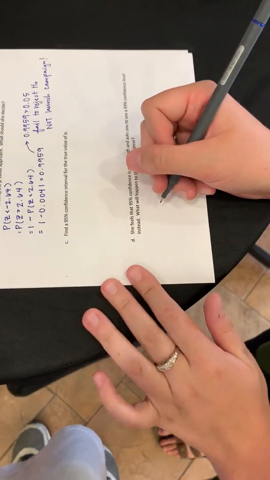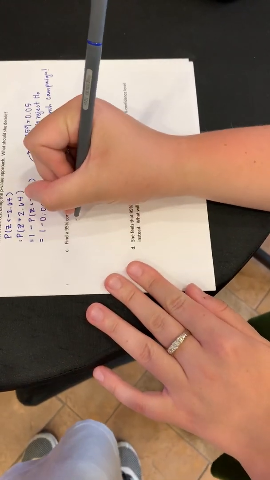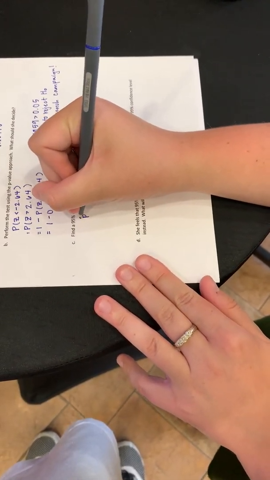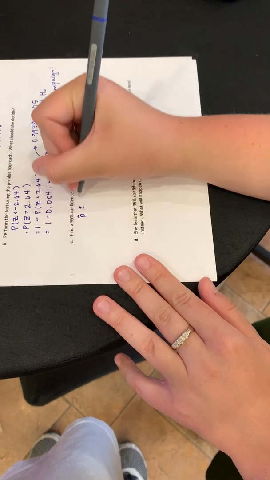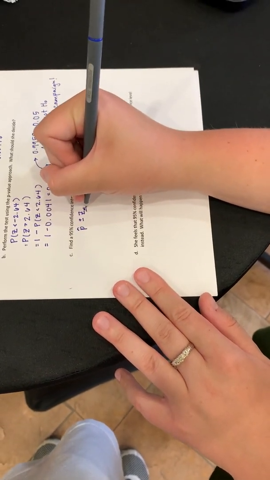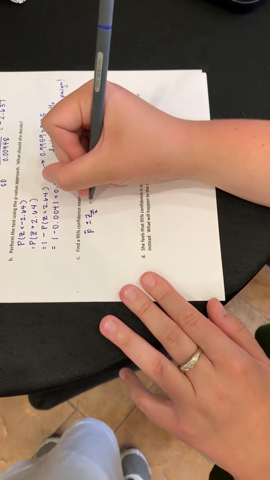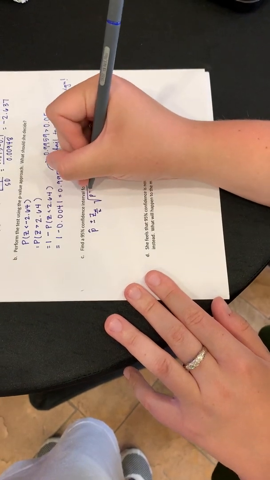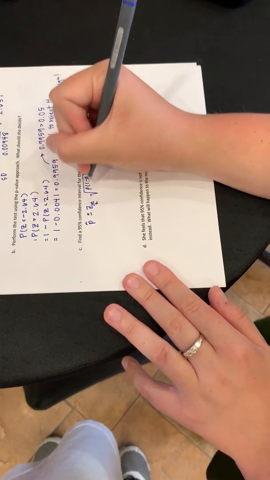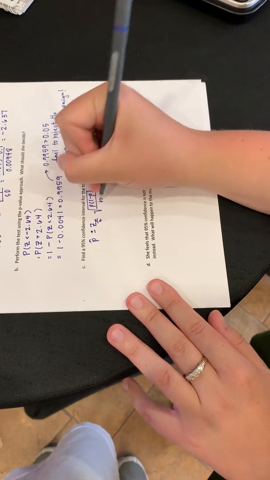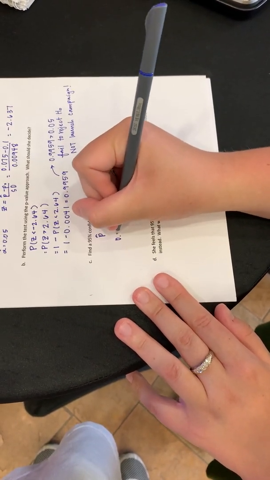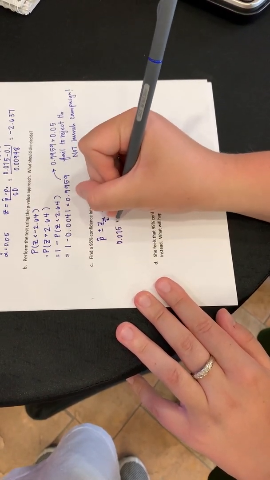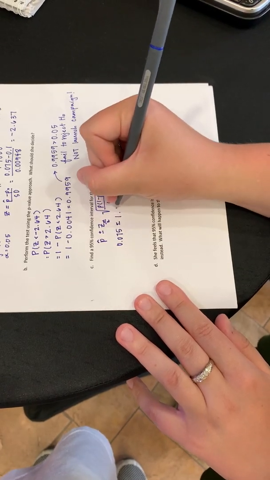From here, for the 95% confidence interval, we use an equation given, and that means that our confidence interval is going to be equal to p hat plus or minus our z value of alpha divided by 2 of the square root of p times 1 minus p over n. So this is equal to 0.075 plus or minus 1.96.